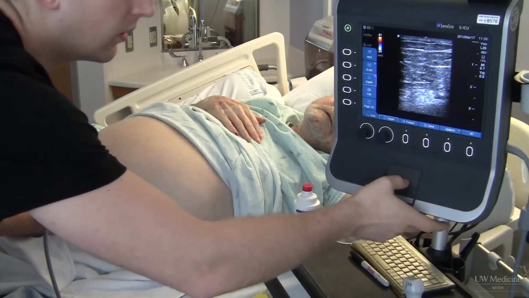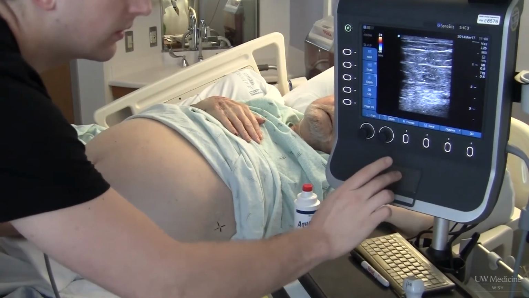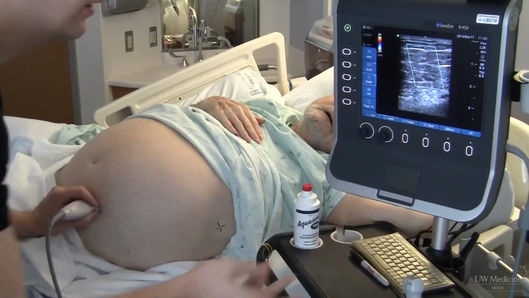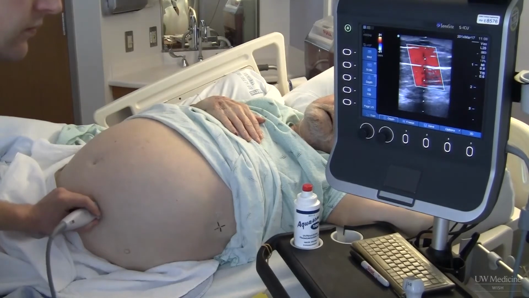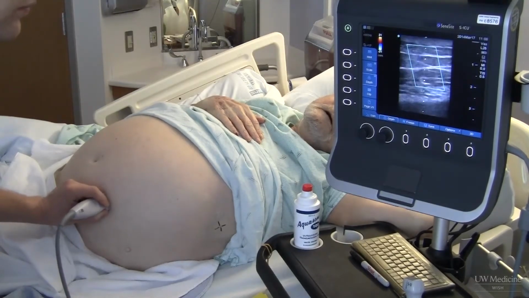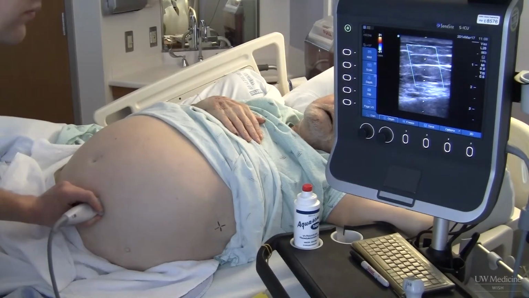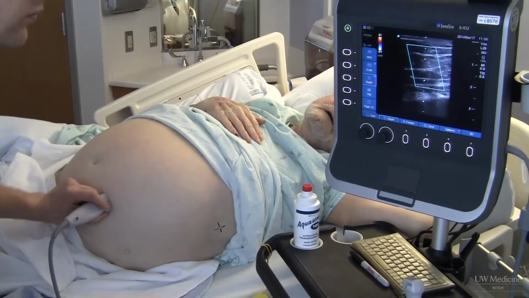If possible, identify the inferior epigastric artery along the edge of the lateral rectus sheath. At a minimum, you should examine the area of proposed needle entry. Note that a color Doppler signal will not appear when the probe is perpendicular to flow, and so this evaluation must be performed with the transducer at an oblique angle.